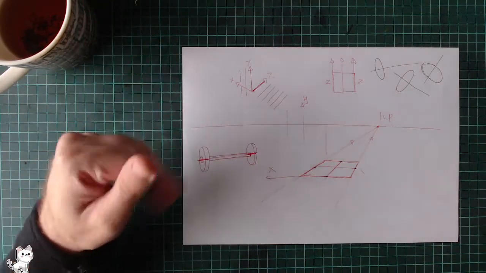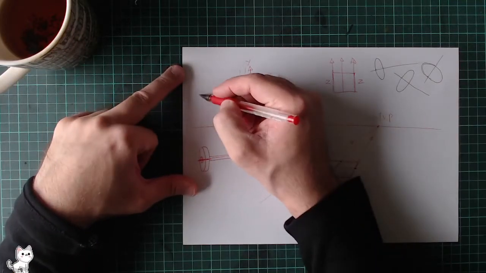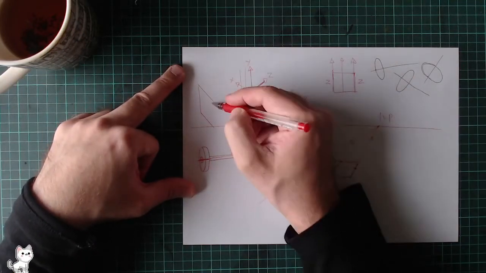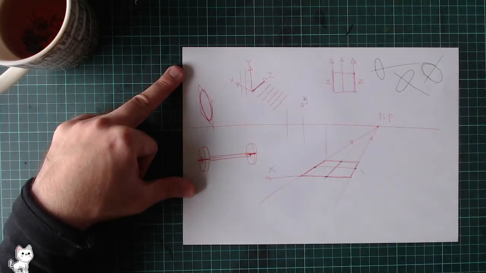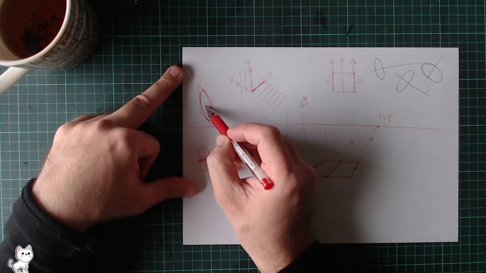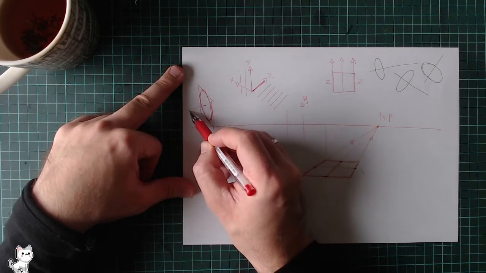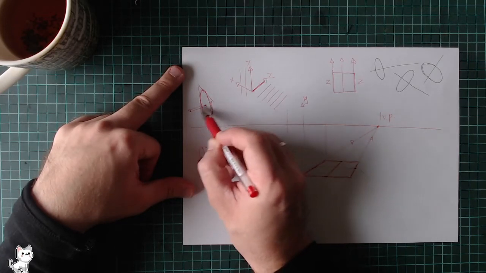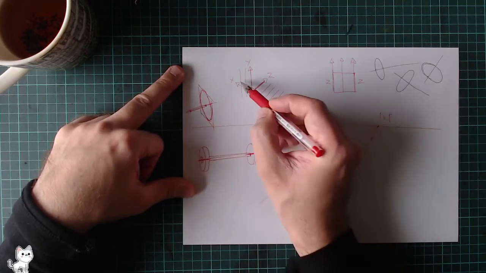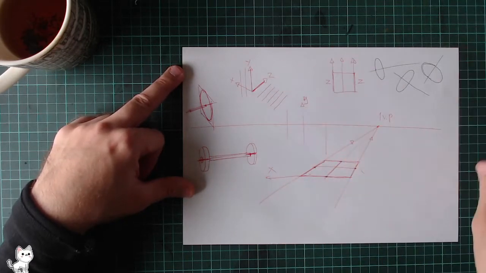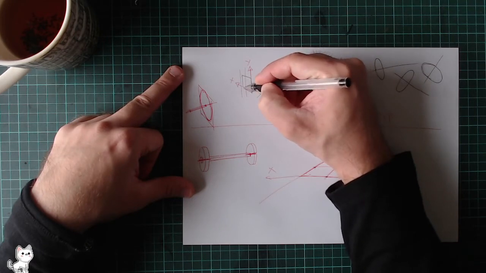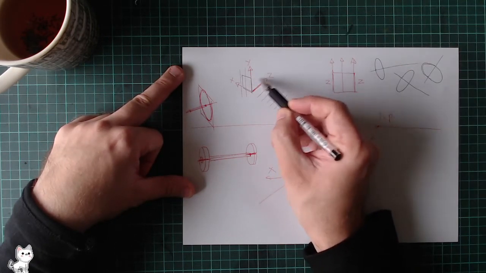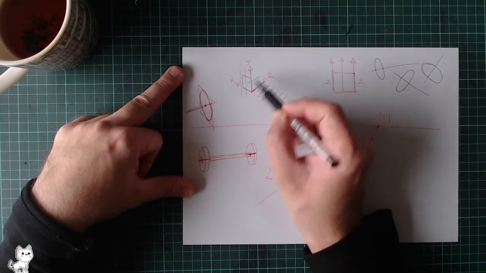So it's like if our circle is on this surface, then the minor axis will be perpendicular to this surface. If the ellipse circle is on the x, then the minor axis will be on the z, perpendicular.